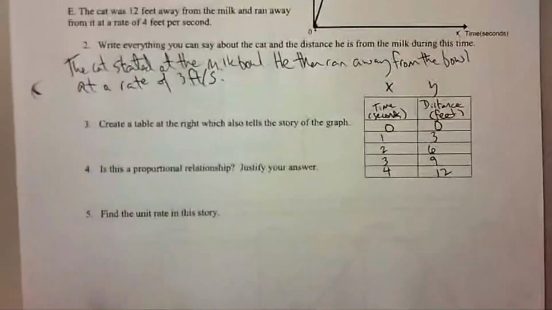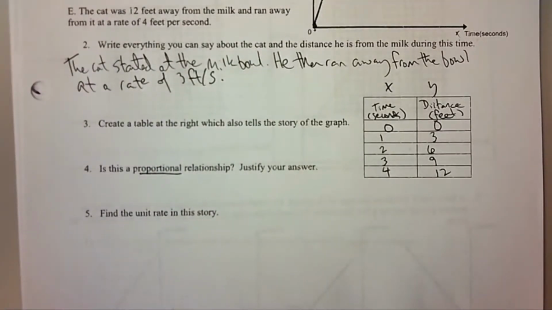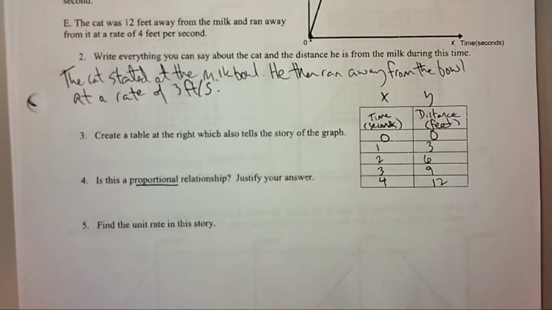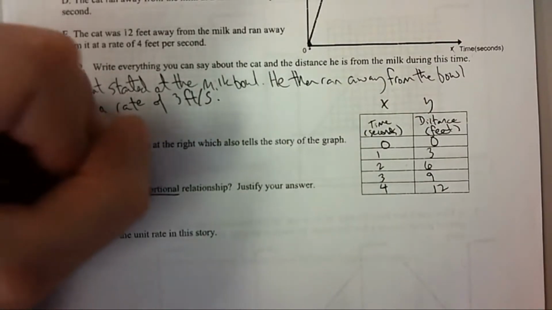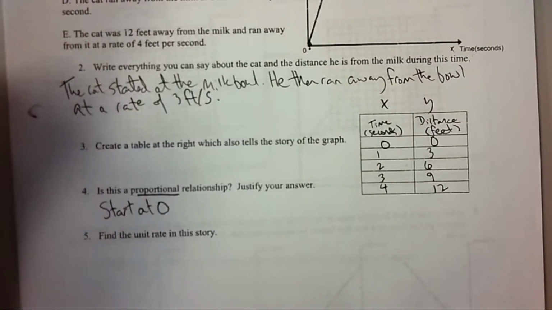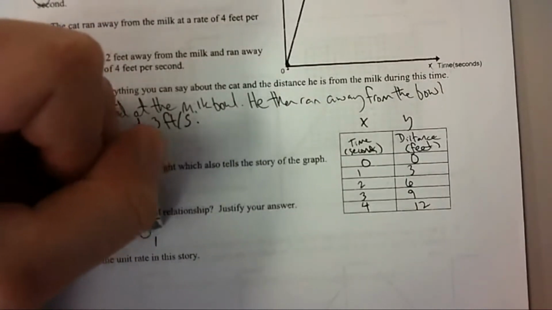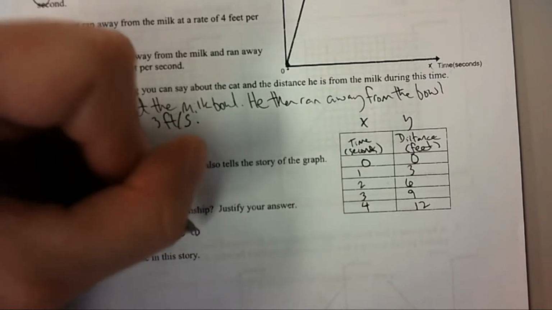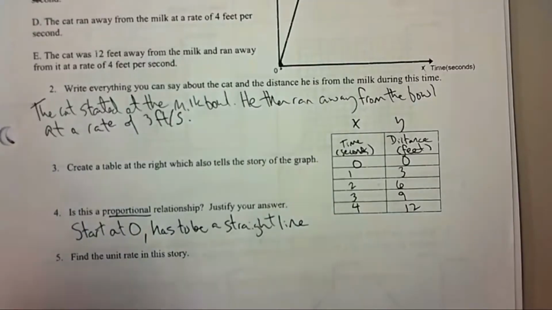Is this a proportional relationship? Now, to be proportional, here's what you've got to have. It has to start at 0 and has to be a straight line. So when you graph it, it starts at 0 and it's a straight line.